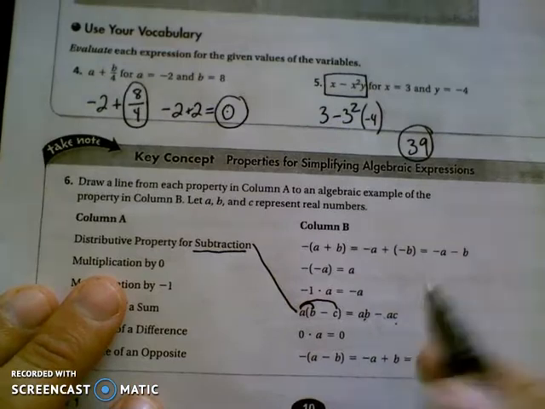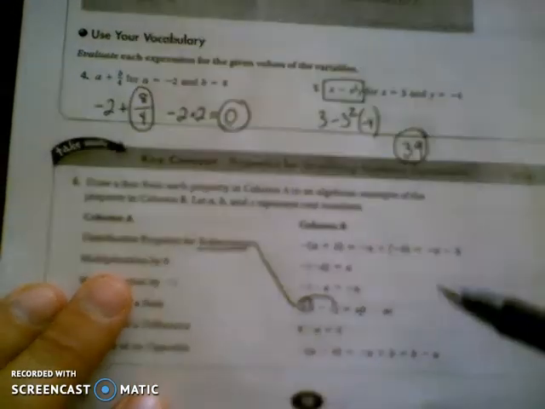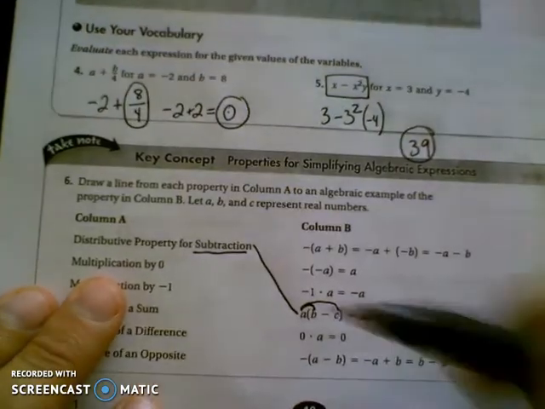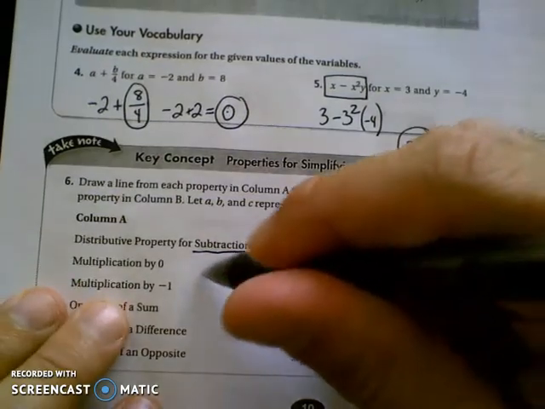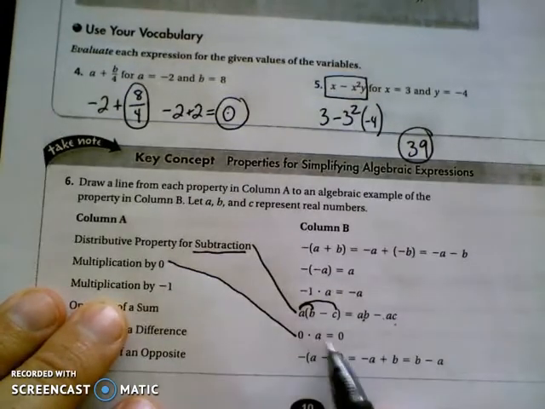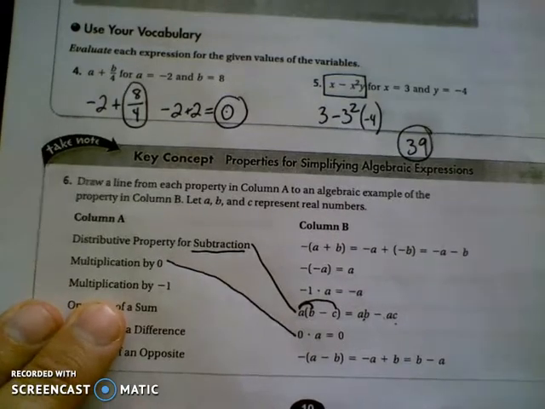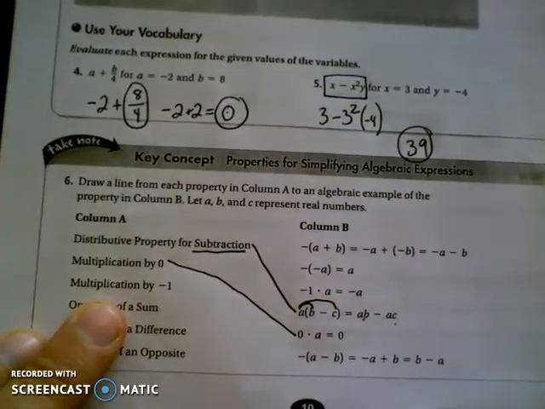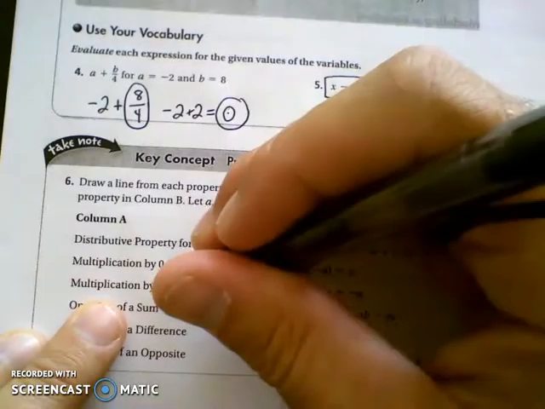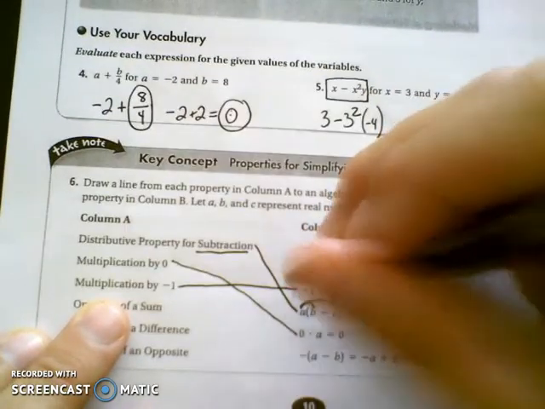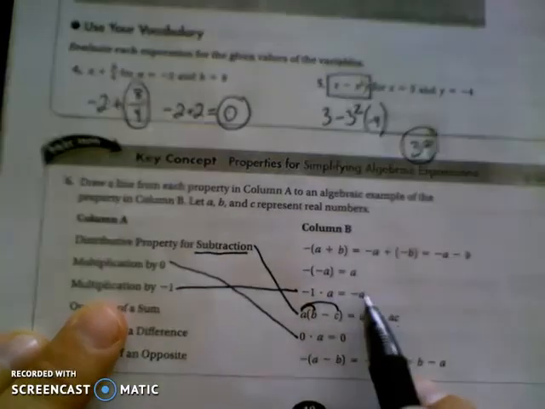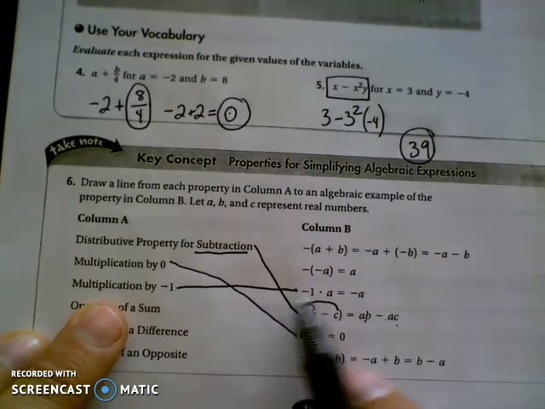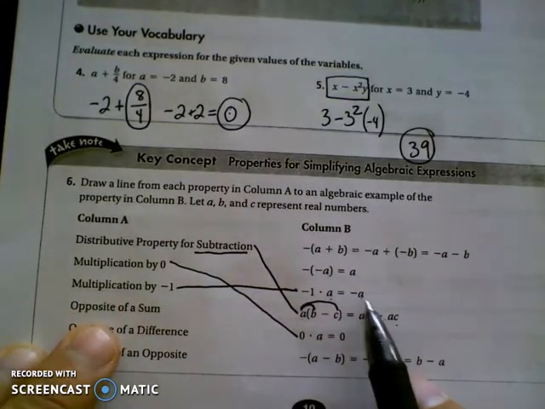Multiplication property of 0. You're looking for a 0 here. Nothing houses 0 except for this one right here. 0 times a equals 0. And the multiplication property of -1, well, only one has -1, and that's right across. So -1 times a equals -a. So anything times -1 is going to be the opposite. Instead of a, it's -a.